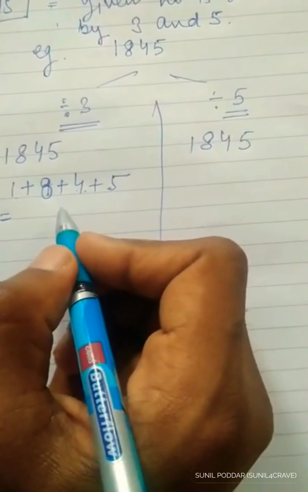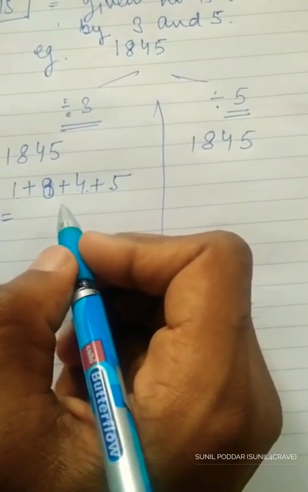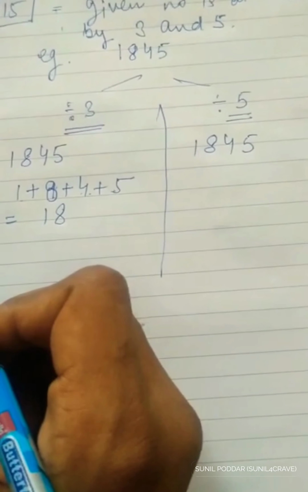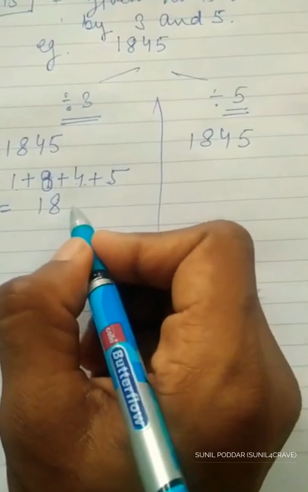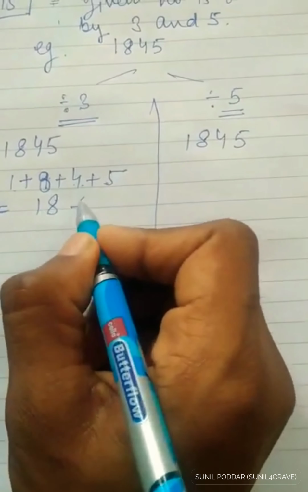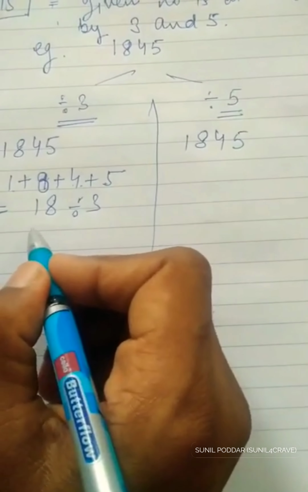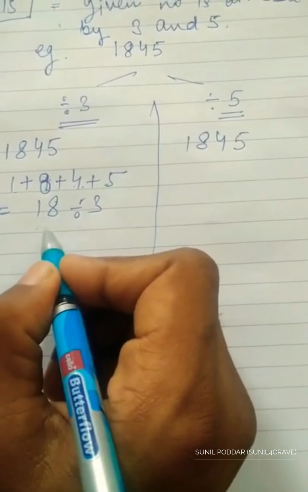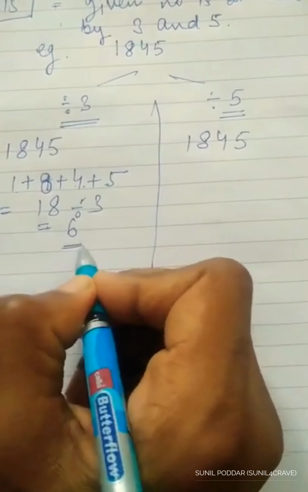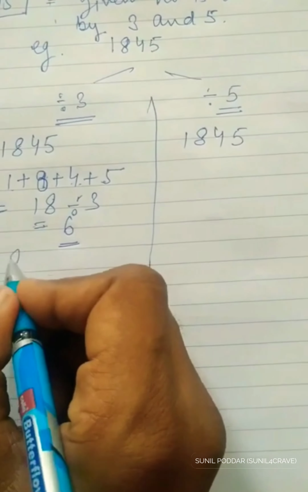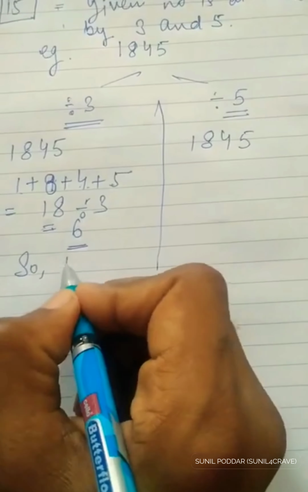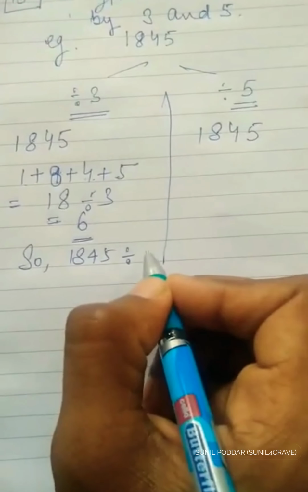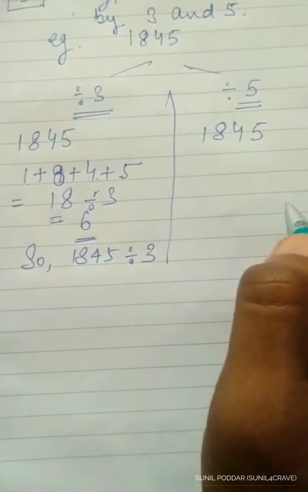It will come out 18. And you know 18 is divisible by 3, at 6. So 1845 is divisible by 3.